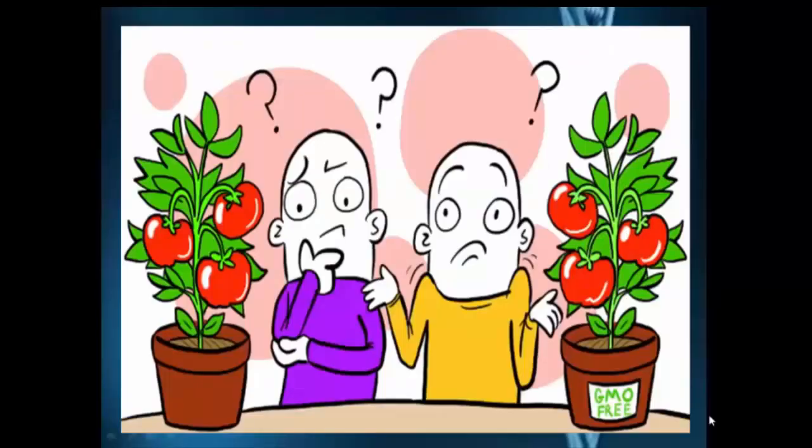As you can see in the picture, GMOs look like the original one. So you cannot easily tell whether the thing you hold is the real one or the one composed genetically by biotechnology.